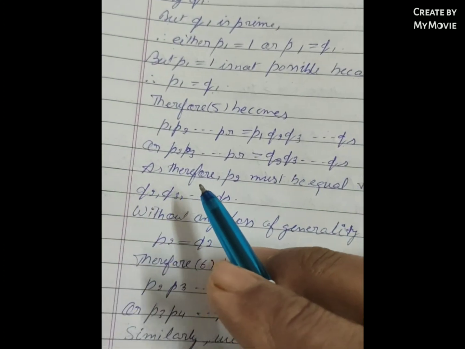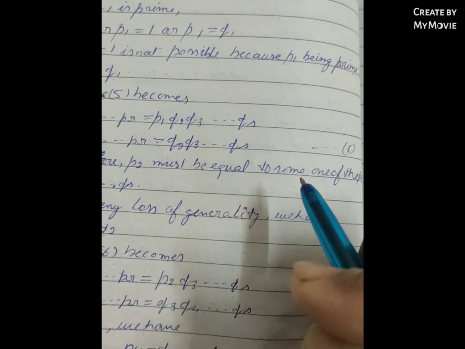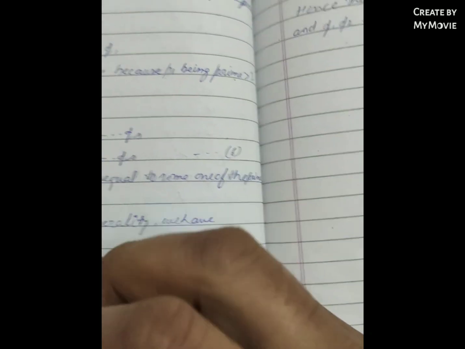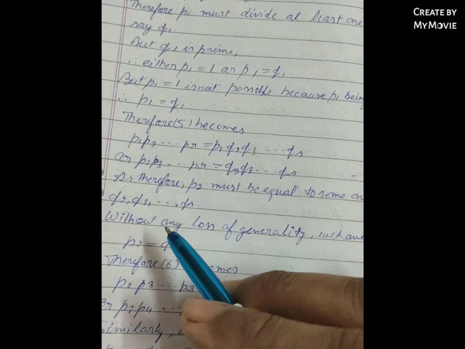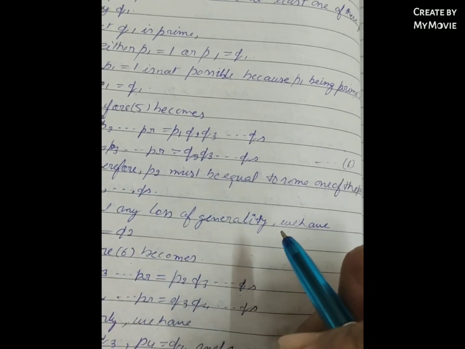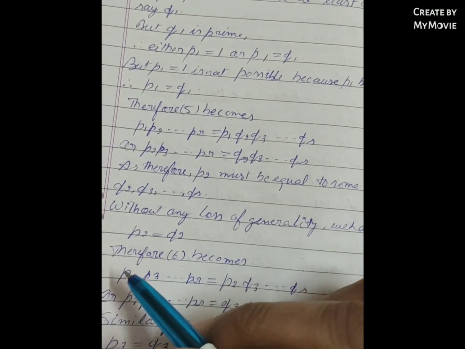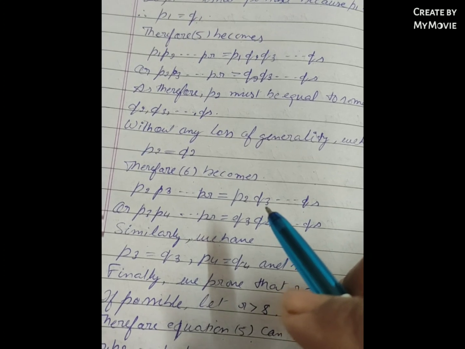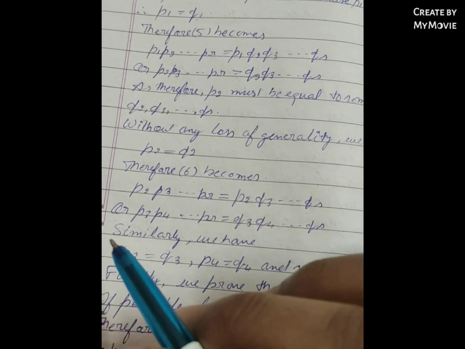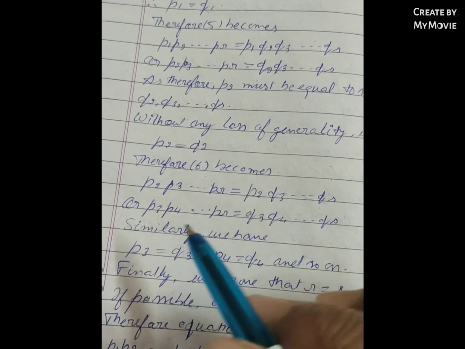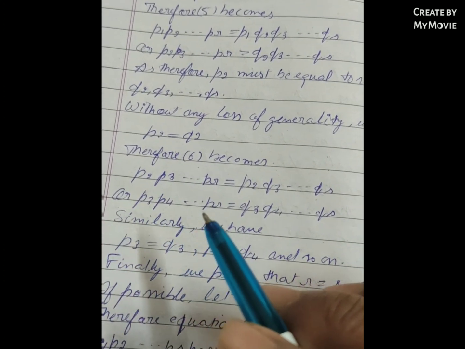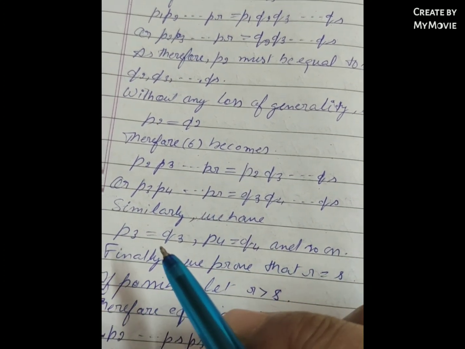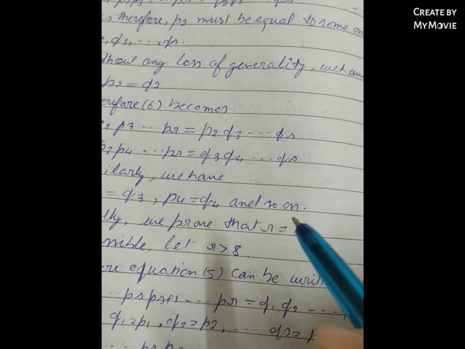That is equation 6. Therefore p2 must be equal to some one of the other primes q2, q3, ..., qs. Without any loss of generality, we have p2 is equal to q2. Therefore equation 6 becomes p2 p3 ... pr is equal to p2 q3 ... qs, cancelling p2 from both sides. So we have p3 p4 ... pr is equal to q3 q4 ... qs. Similarly we have p3 is equal to q3, p4 is equal to q4, and so on.